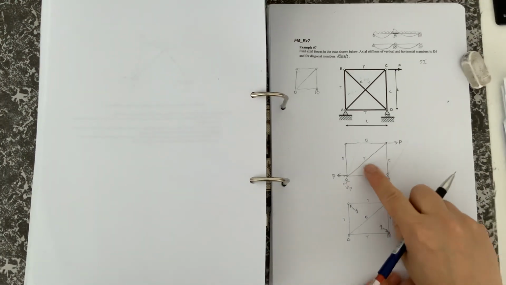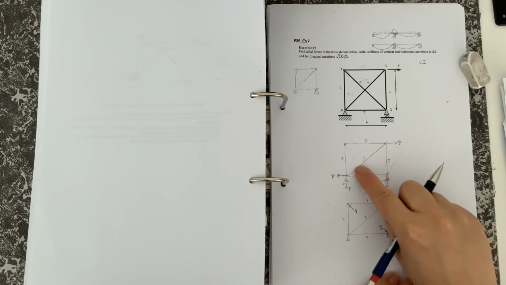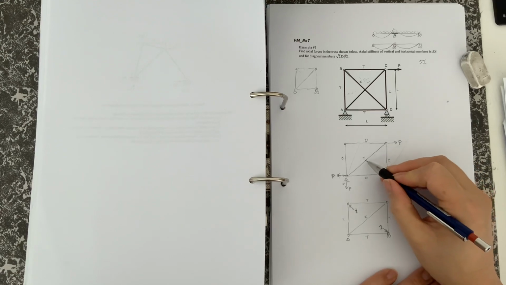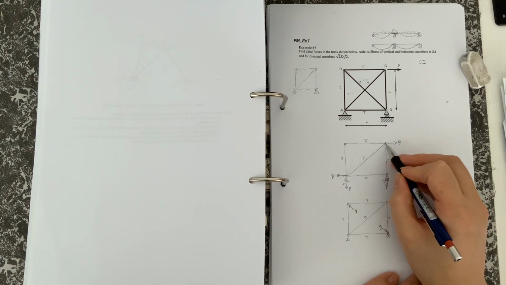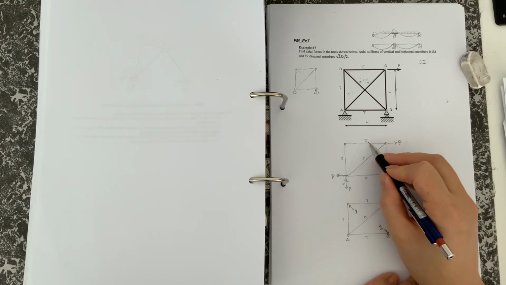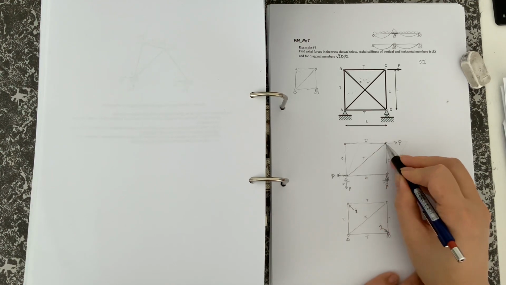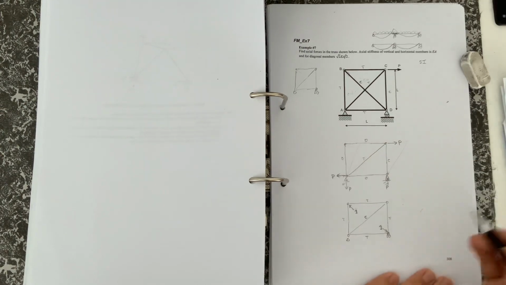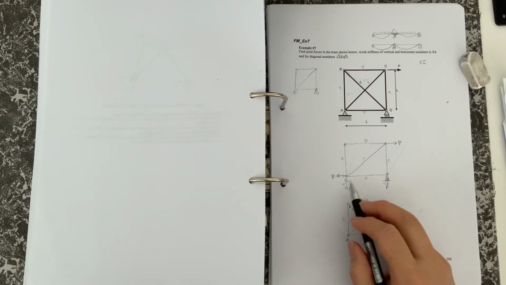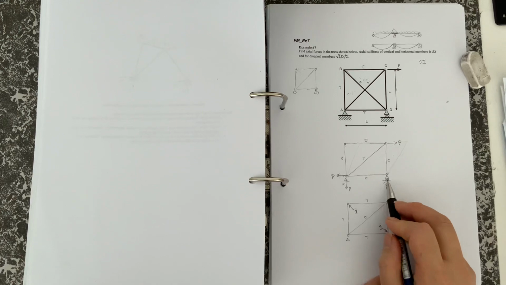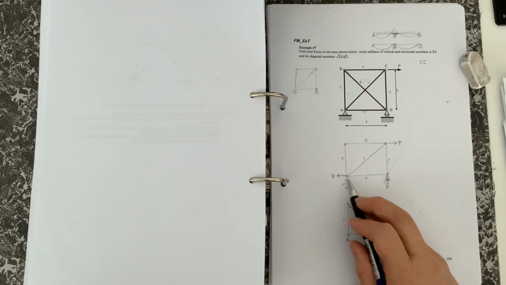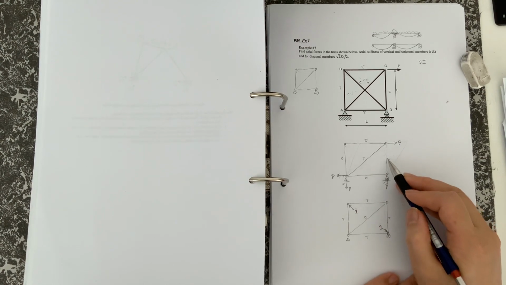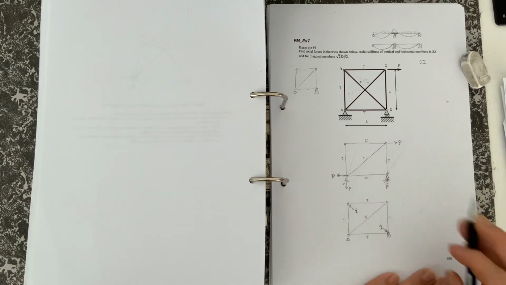So this member here is obviously going to be in tension. Using method of sections, method of joints, you would find that the force in this member here, BC, is going to be 0. And if the force in BC is 0, then the force in BA is also going to be 0. And then there's a pin and there's a roller, so there can be no force in this member here. And then the final member, which is the one down here, must be in compression.